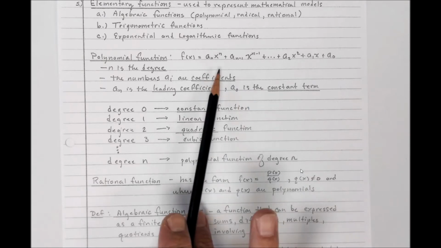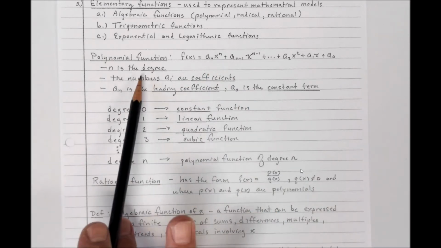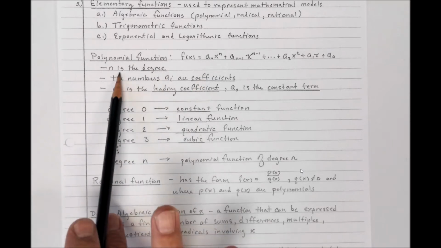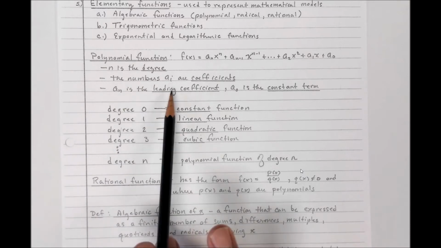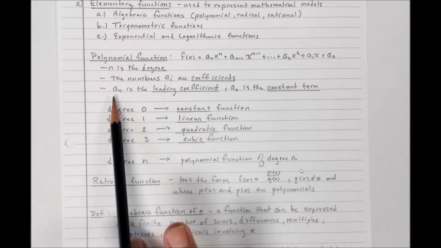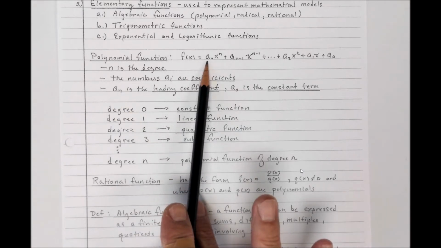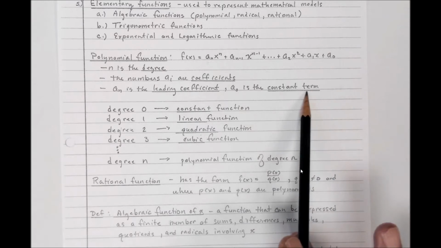For these polynomial functions, the highest exponent, the largest one, is referred to as the degree. So in this case, this is degree n. The coefficients are those constants that are being multiplied all the way through. A sub n is sometimes referred to as the lead coefficient, and of course a sub 0, since the variable is not there, is referred to as a constant term.